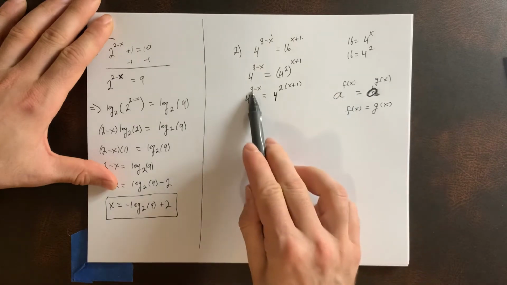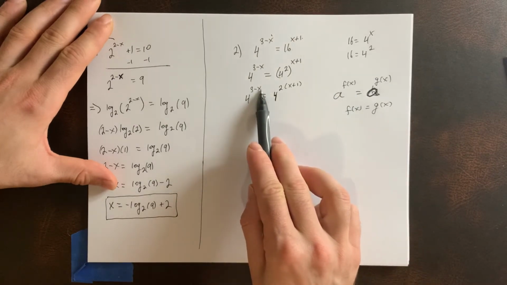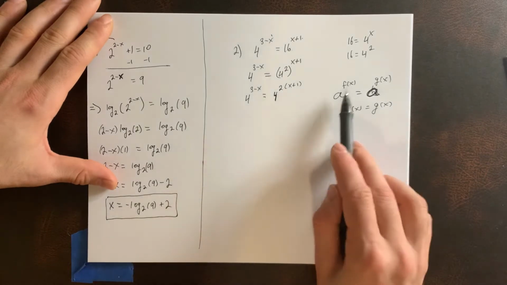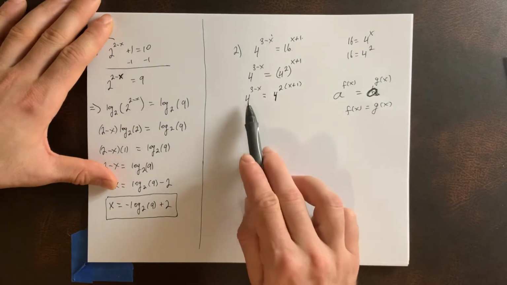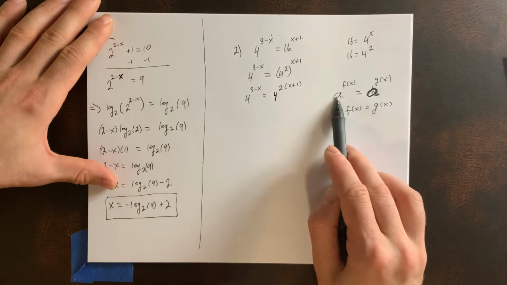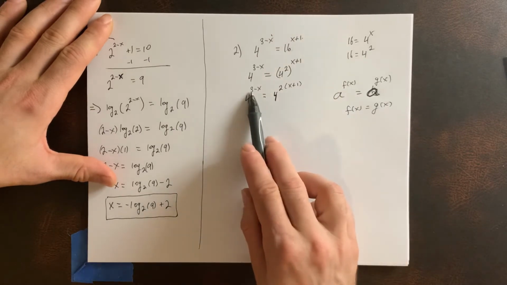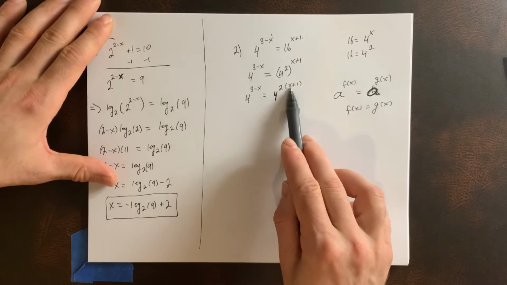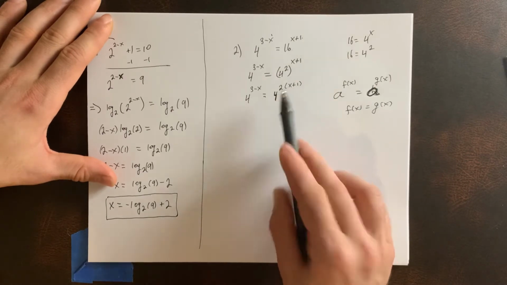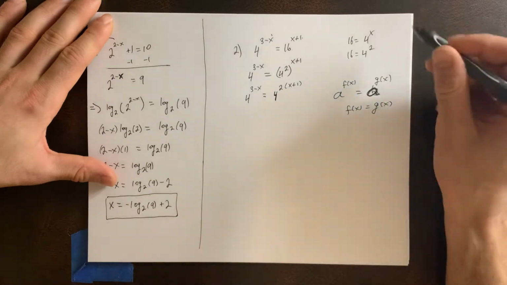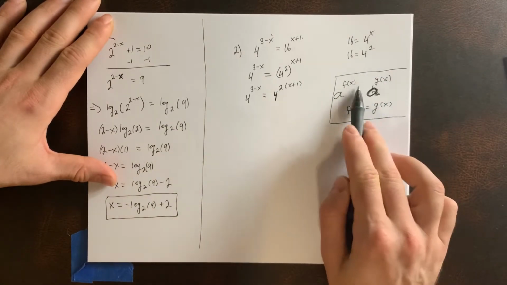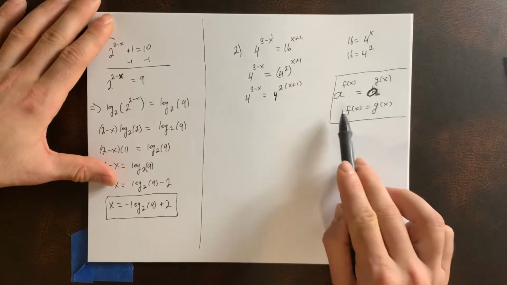This f of x, that's like our 3 minus x. This g of x, this is like our 2 times x plus 1. And the a's in this situation are like our 4's. So we have a to the f of x, so 4 to the 3 minus x, and then a to the g of x, so 4 to the 2 times x plus 1. Using this rule, whenever we have the same base and two exponents that are equal, we get to set the exponents equal to each other.